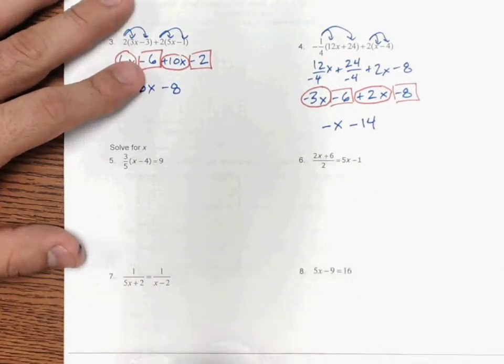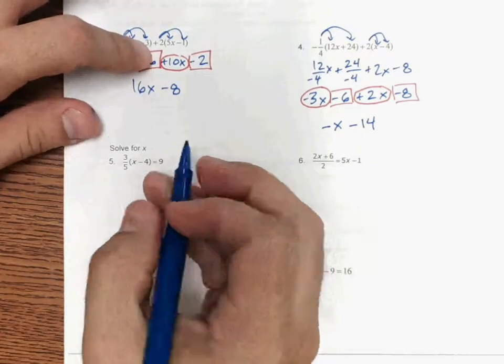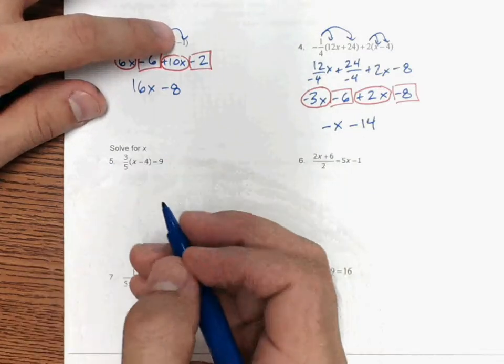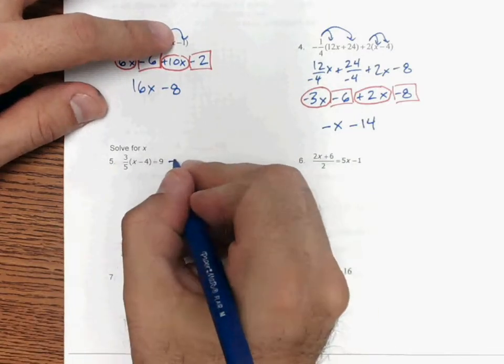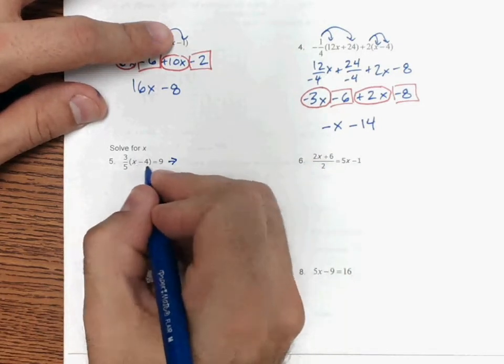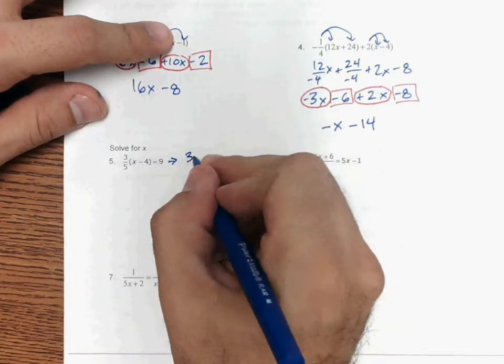We have fractions all over the place, but we know how to deal with these, so we're not going to let them scare us. First thing we want to do on this question here with 3/5 times x minus 4 is to rewrite it so it makes more sense to us. It's a little bit simpler to deal with. Now take that parenthetical statement, the stuff inside the parentheses, and move it into the numerator.